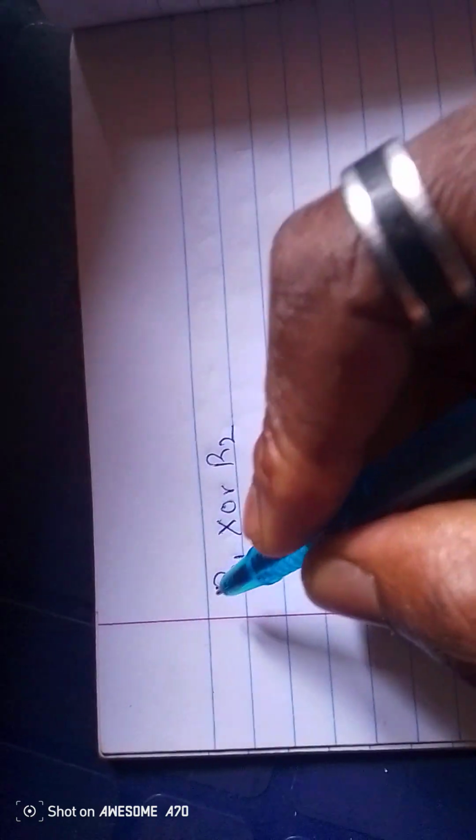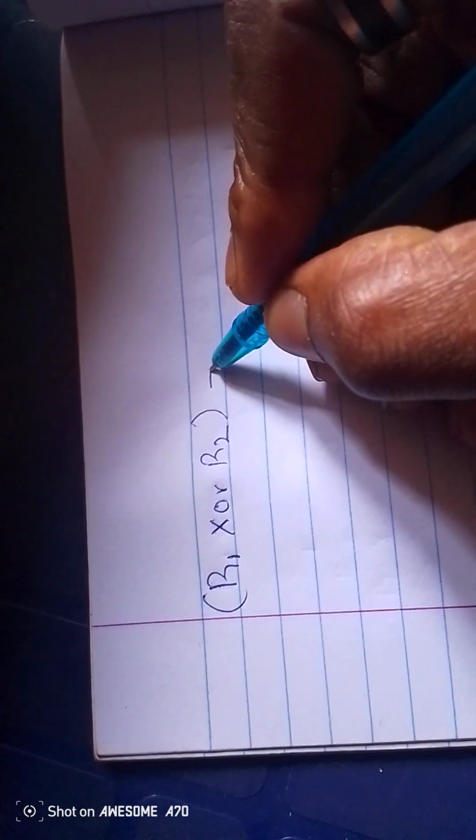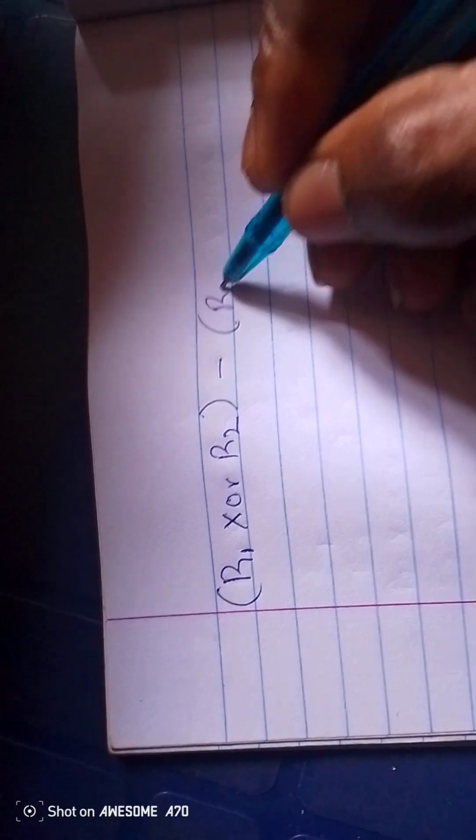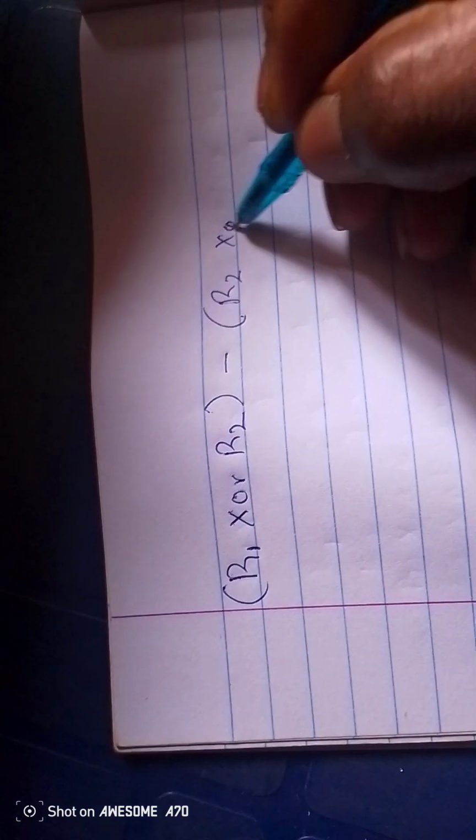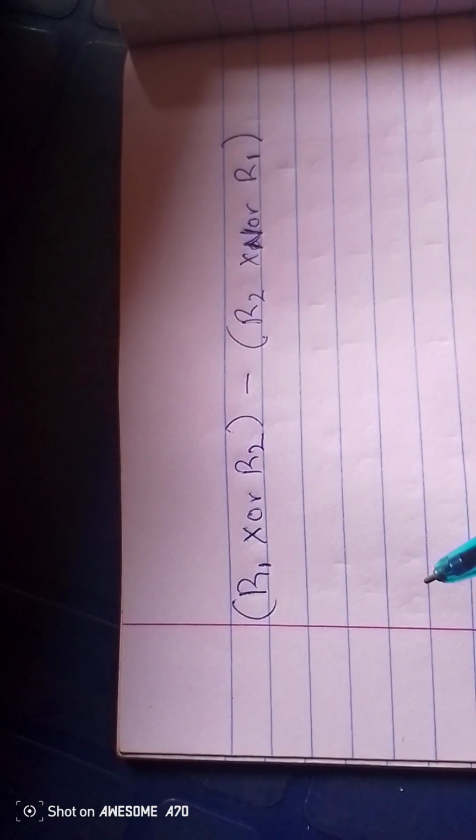So the question is given as R1 XOR R2, minus bracket open R2 XNOR R1. Okay, so this is the question. Now, before we go further, let me explain what XOR is.